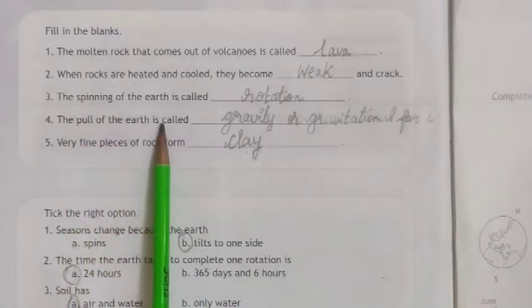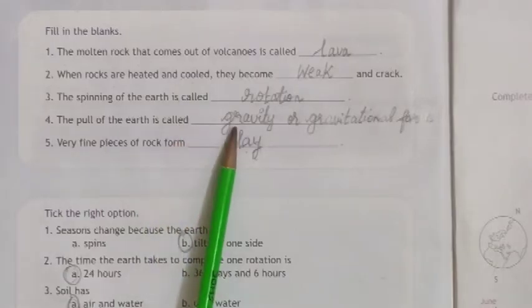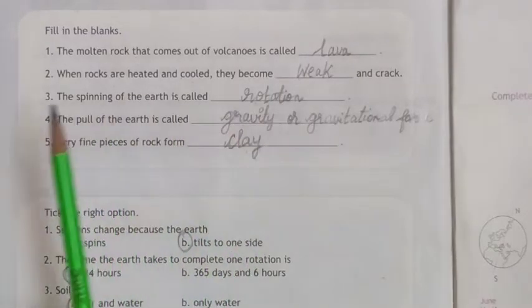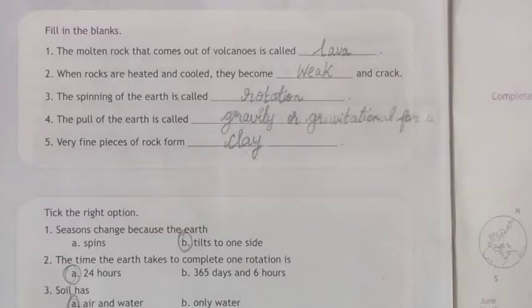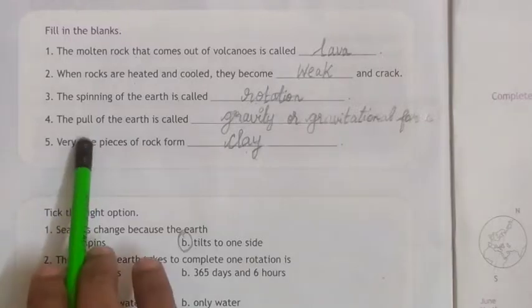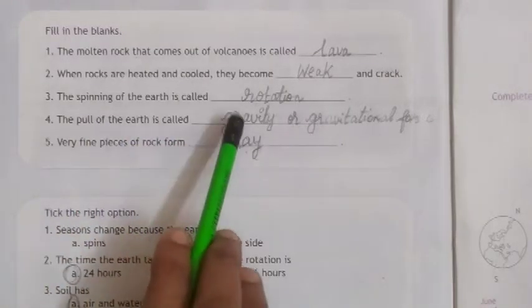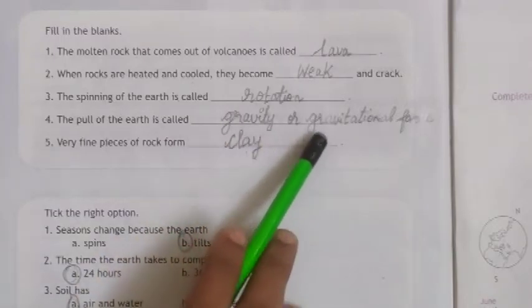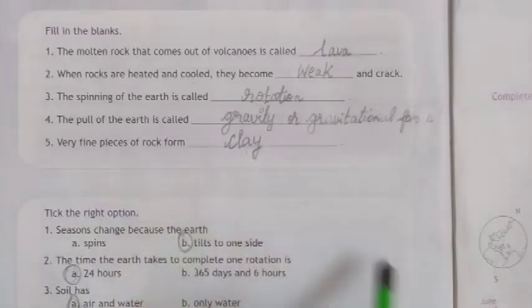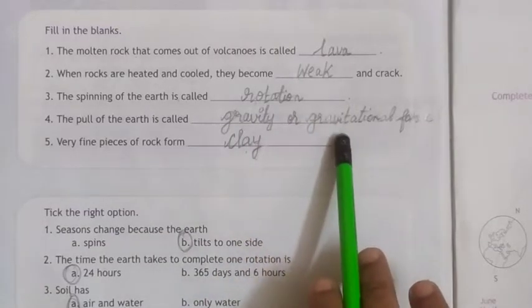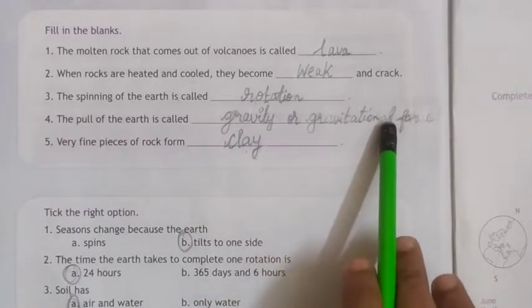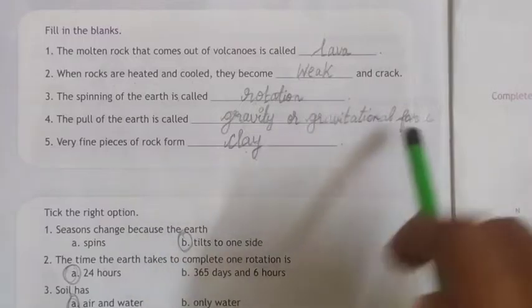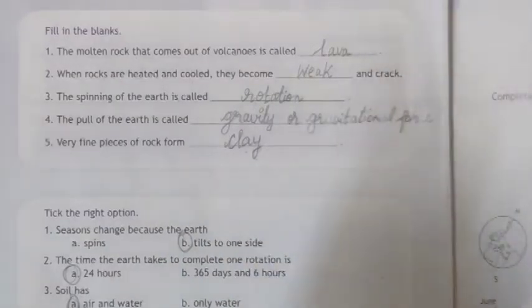Fourth one, the pull of the earth. The pull of the earth is called as either gravity or gravitational force. Either any one you can write. The pull of the earth is called gravity. G-R-A-V-I-T-Y, gravity, or gravitational force. G-R-A-V-I-T-A-T-I-O-N-A-L, gravitational force. F-O-R-C-E, gravitational force.